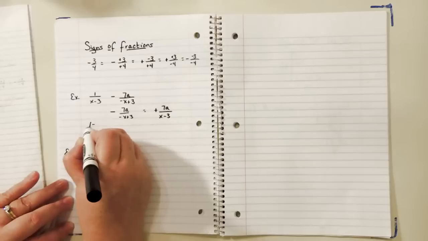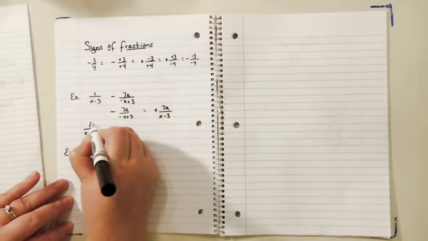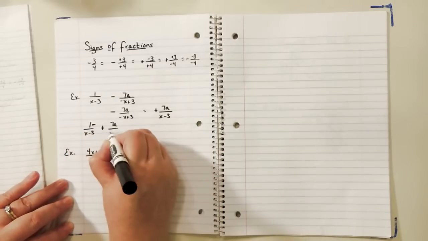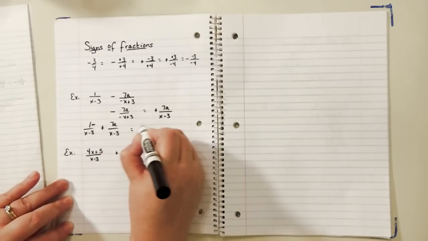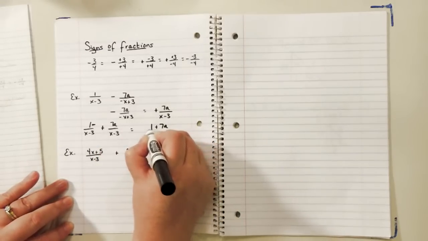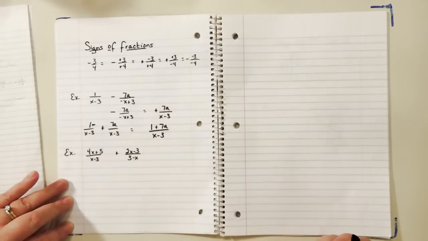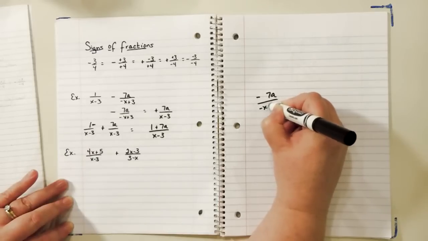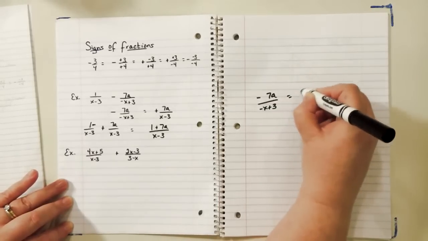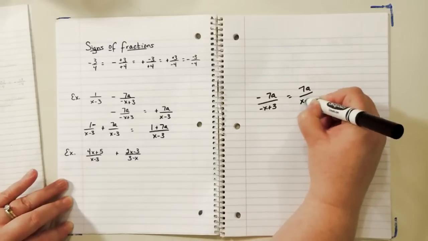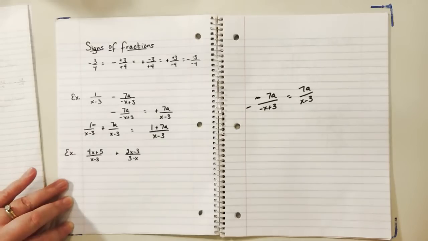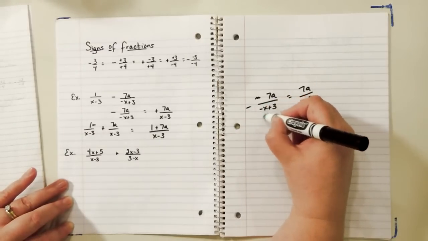This is 1 over x minus 3 plus 7a over x minus 3, which is the same as 1 plus 7a over x minus 3. Okay? Because negative 7a over negative x plus 3 is the same as 7a over x minus 3. This was here. We just multiplied this negative 1 through here.